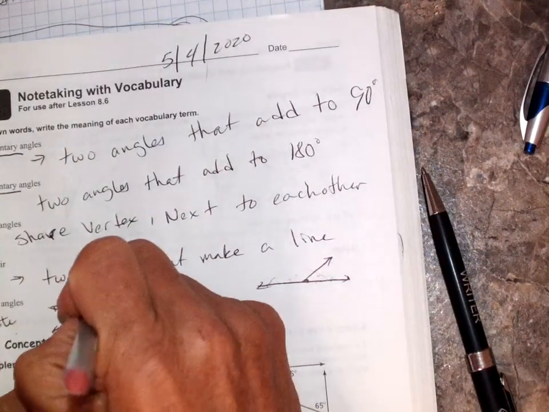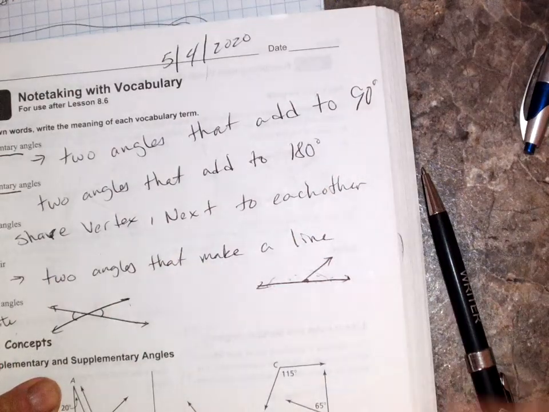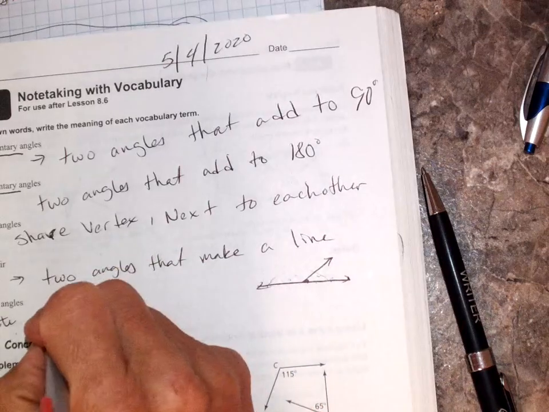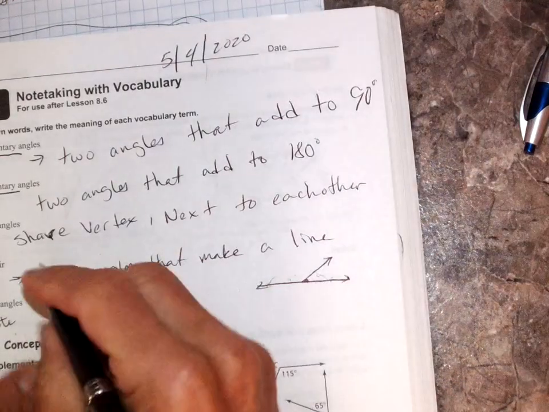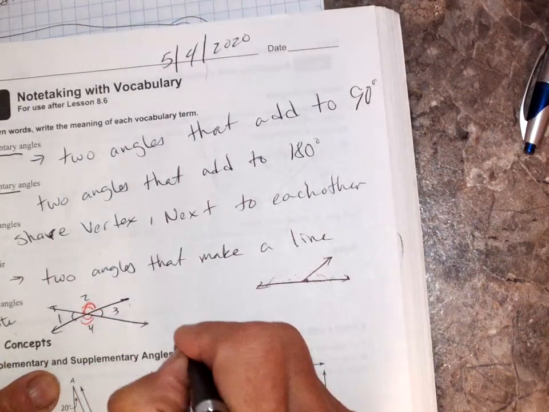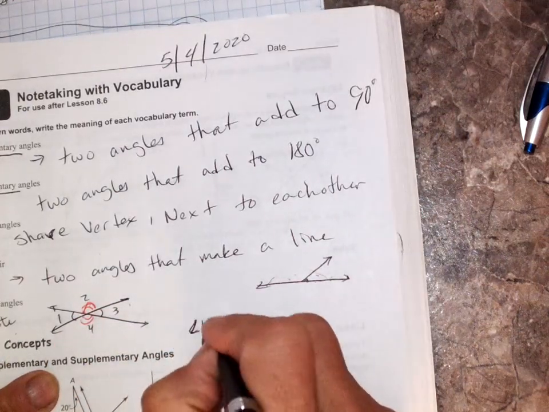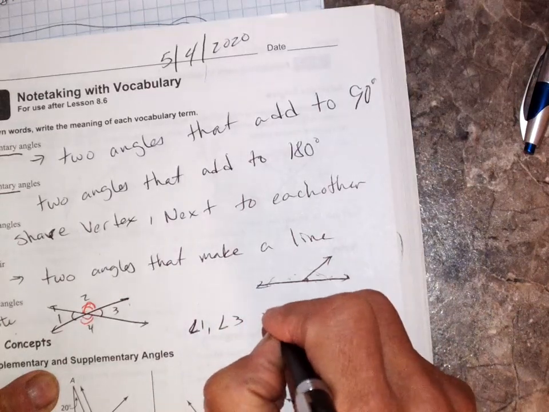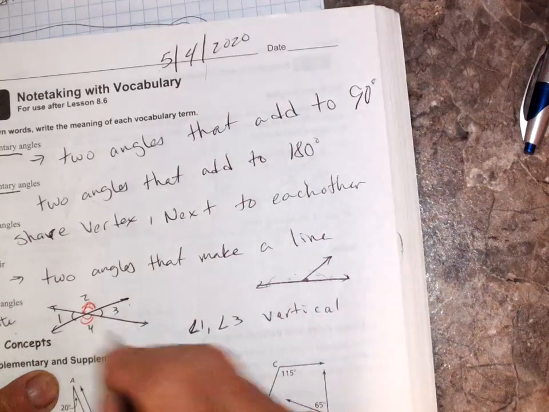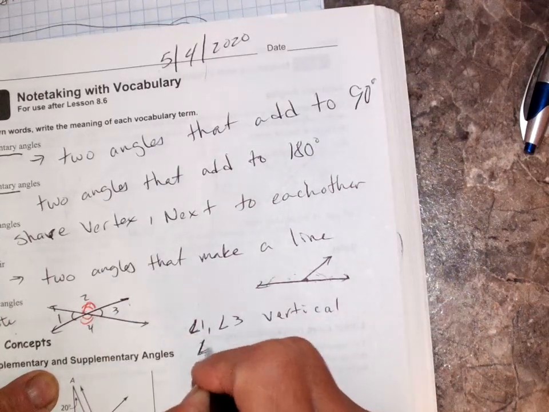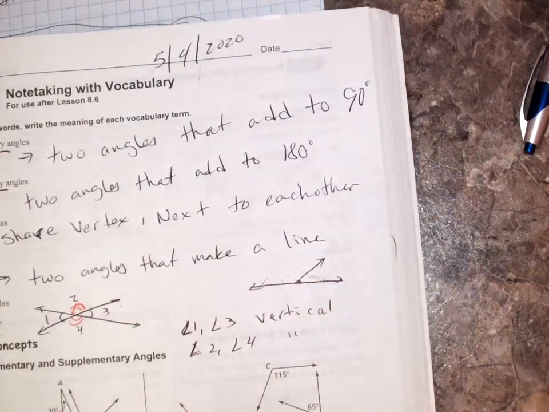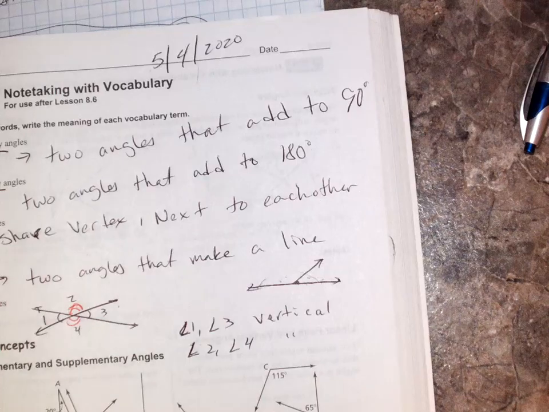And yeah, there's another pair of them right here. So there's another, that angle. Let me put some numbers up here for you: 1, 2, 3, and 4. So angle 1 and angle 3 are vertical angles, and angle 2 and angle 4 are vertical angles, okay? They're just opposite of each other, called vertical angles, okay?